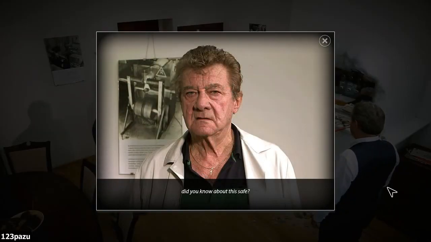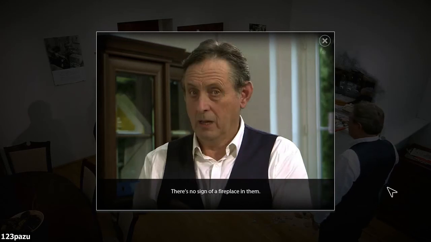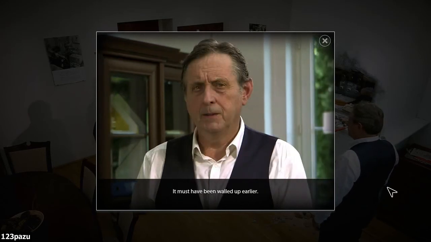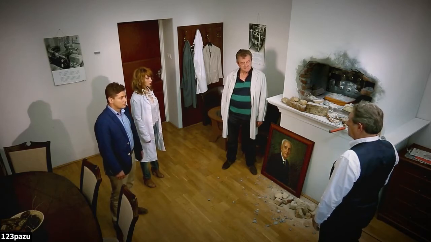Tell me, did you know about this safe? No way. Never seen it. Never heard of it before. Probably a fireplace had been here earlier. Maybe. But there's been no fireplace here since I've worked here. And that's 25 years. I've seen photos from the 1950s. There's no sign of a fireplace in them. It must have been walled up earlier. Peculiar. Very peculiar indeed.